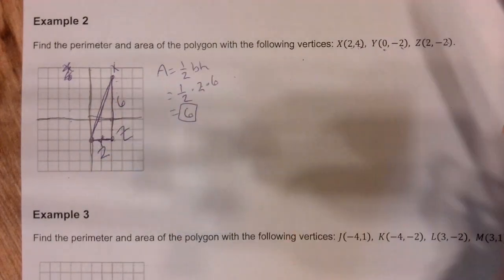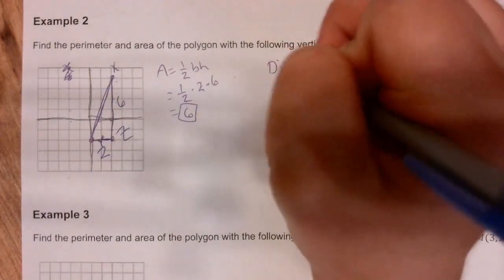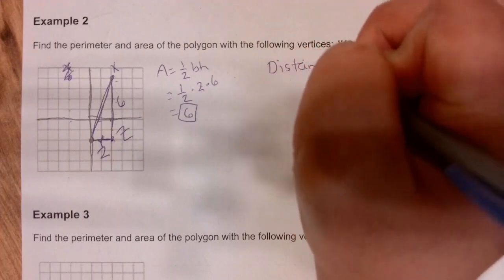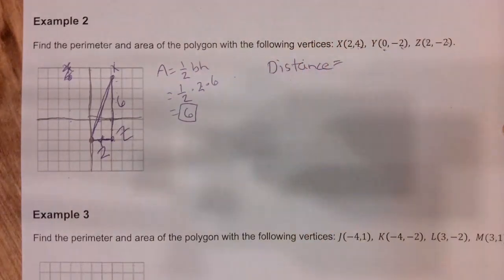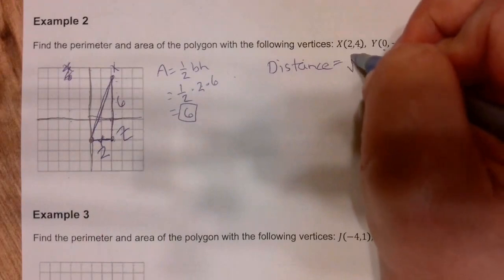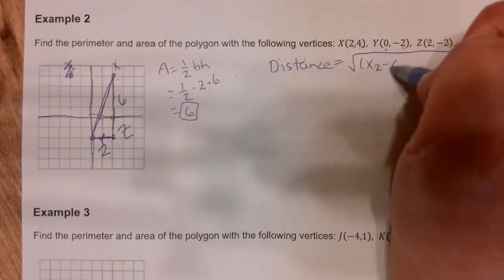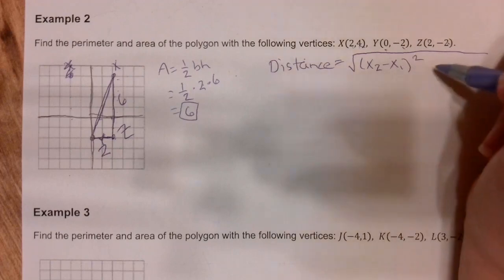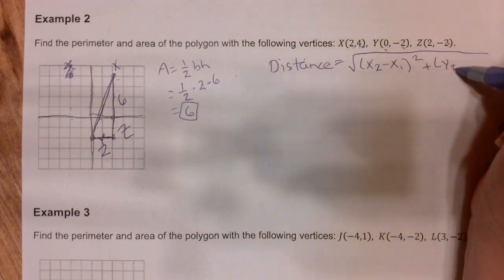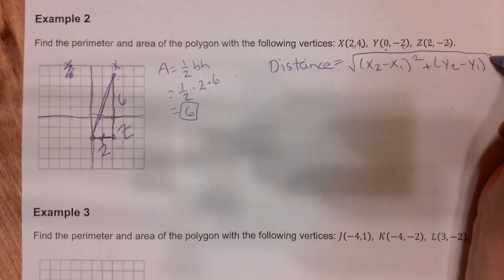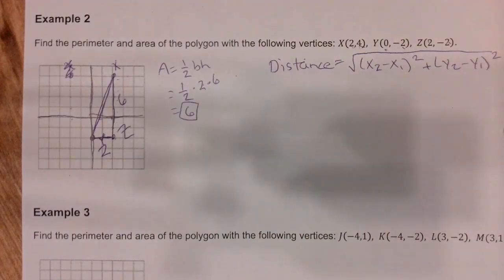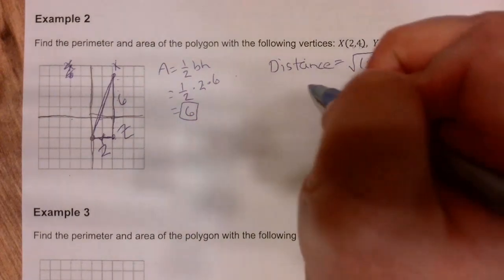We can find this length using the distance formula from a previous section. The distance is equal to the square root of x2 minus x1 squared plus y2 minus y1 squared. We actually have to calculate that third side. So let's see here.